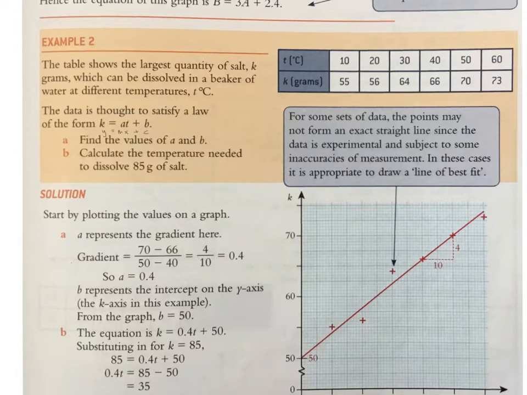So now we know the equation is K equals 0.4T plus B. The B then represents the intercept on the y-axis. The B is your C. C, remember, is where it crosses the y-axis. So it crosses at 50, so B equals 50. So instead of the A and the B, we now know there's 0.4 and 50. So the equation is K equals 0.4T plus 50. And with that equation, we can then work out lots of values.